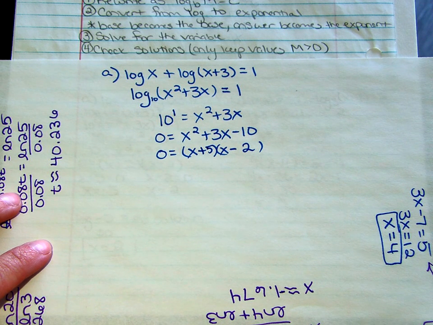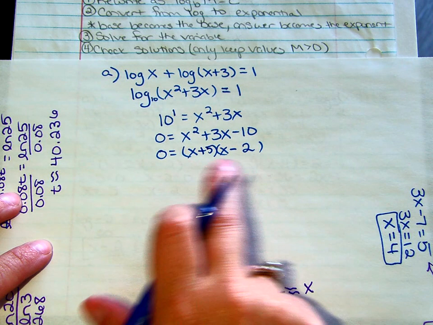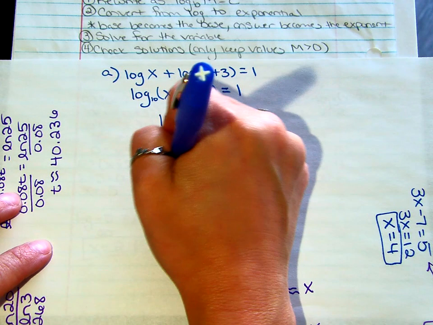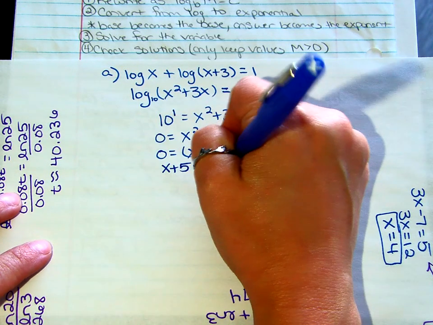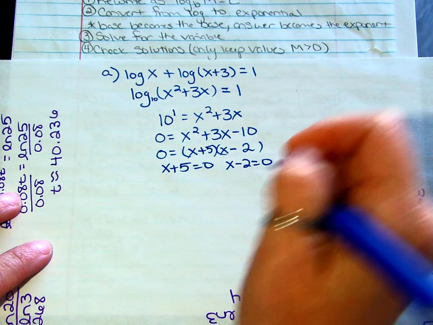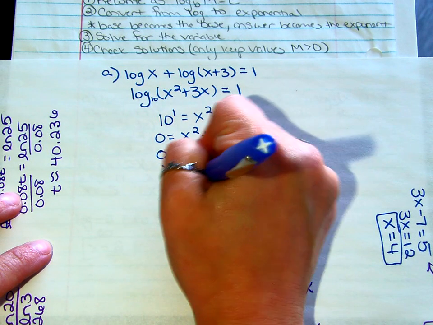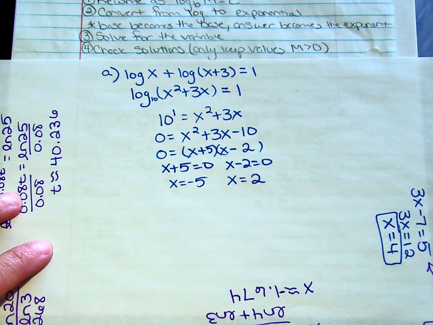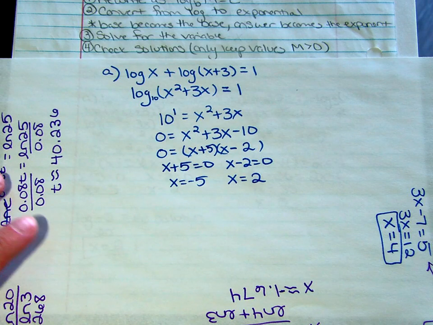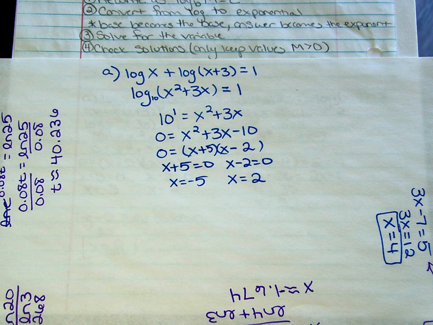Using my zero product principle now, I can set each of these factors equal to 0, and I can figure out what x equals. Now this is where you would like to be done, but you're not quite. You're almost done with it. We have to test these to see if they work.